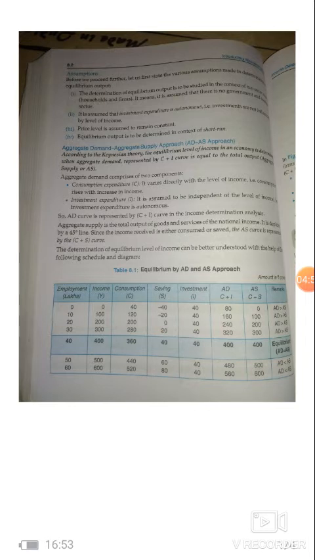Now, if the AD curve intersects the AS curve, at the point of intersection, we will call it the E point or equilibrium point. If we draw the line to the x-axis, it is called the OQ level. We will find the OQ level of national income, or we can say national output is equivalent to OQ, or it is also called full employment condition.